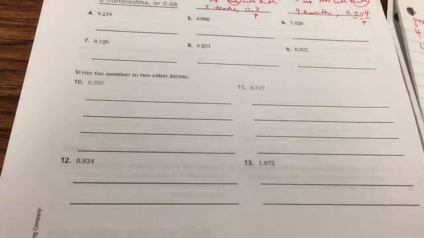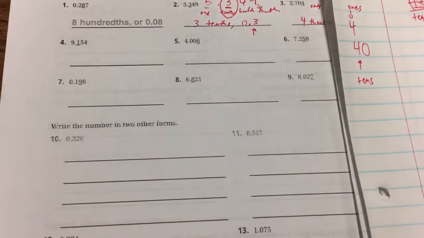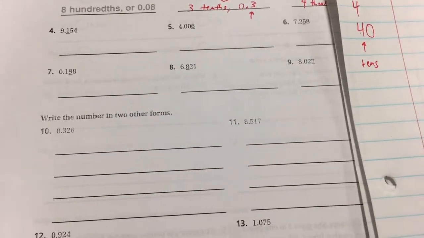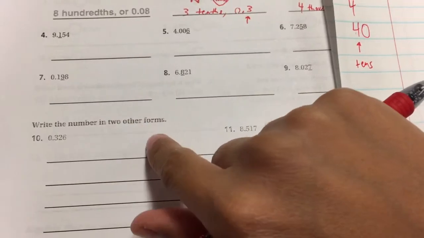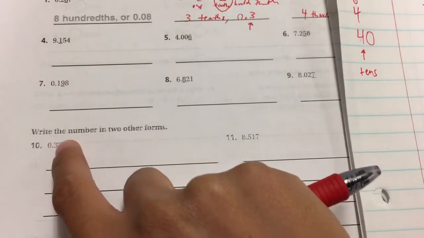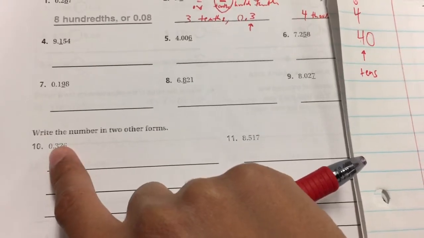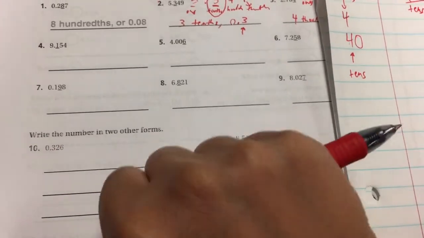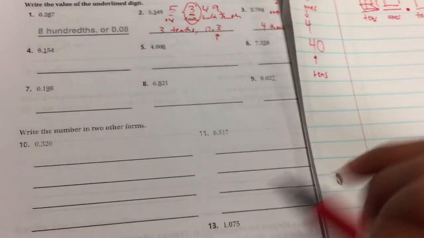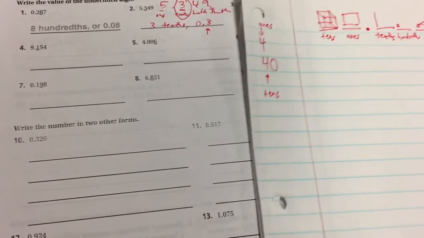Okay, for the next section, this is going to be more application skills. It says, write the number in 2 other forms. When you see it written as it is, this is called standard form. The other 2 forms are going to be expanded form and word form. We're going to start with word form, because it's kind of like what you see is what you get.